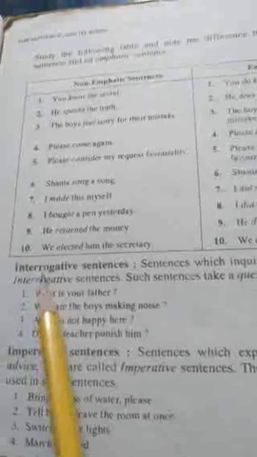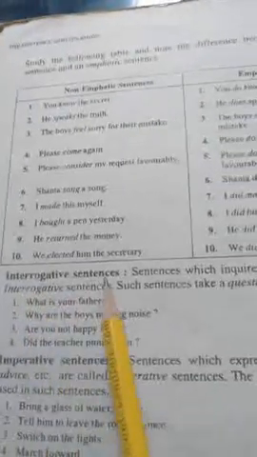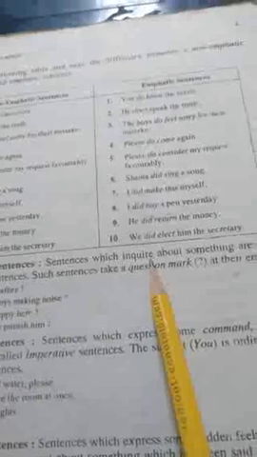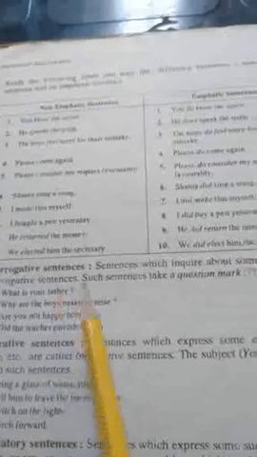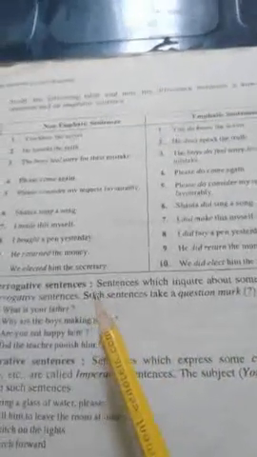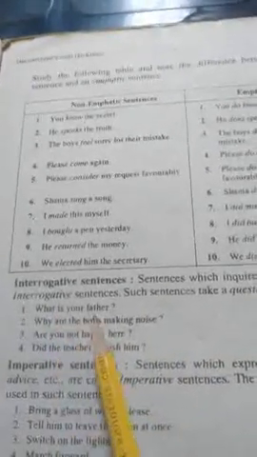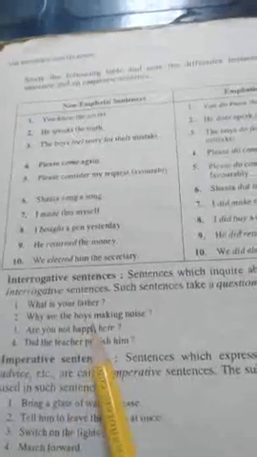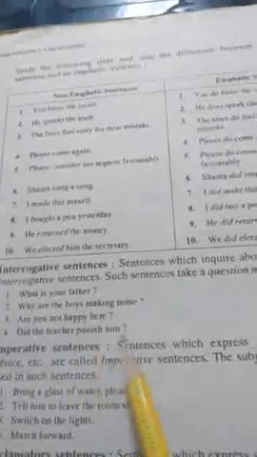Now come to another kind, interrogative sentences. Sentences which inquire about something are called interrogative sentences. Such sentences take a question mark at their end. Okay, so such kinds of sentences that inquire about something or ask a question are called interrogative sentences. These kinds of sentences end with a question mark. Let's see the examples. What is your father? Why are the boys making noise? Are you not happy here? Did the teacher punish him?